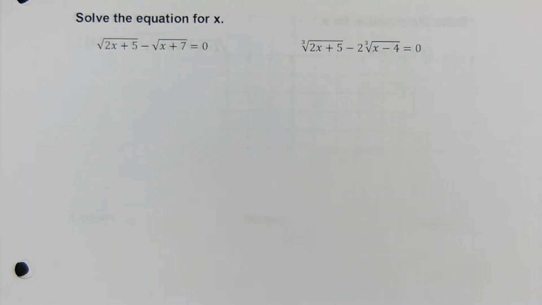Well, we're trying to get x by itself. The problem that we're going to have here is that x exists under two different radicals. And if those radicals didn't exist, well, it would be pretty easy, wouldn't it? So those radicals need to be our first target. We need to figure out how we're going to get rid of them. How do you usually get rid of a radical, a square root? How do you normally get rid of a square root?